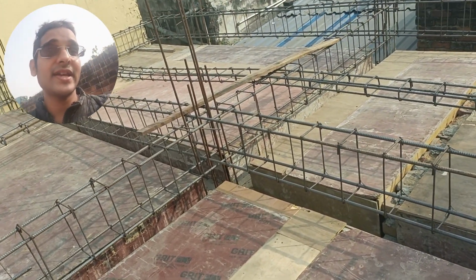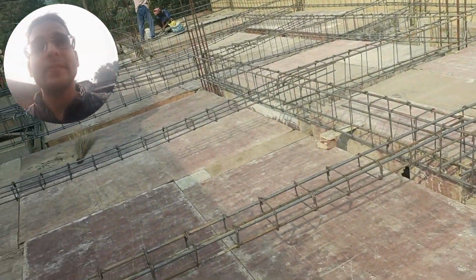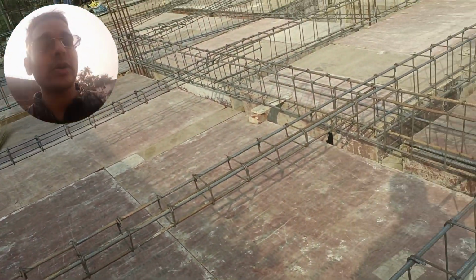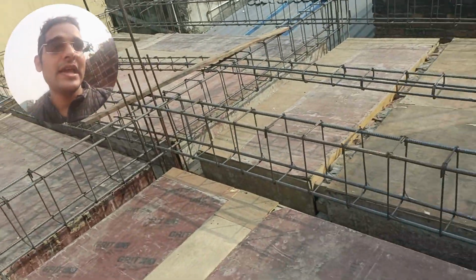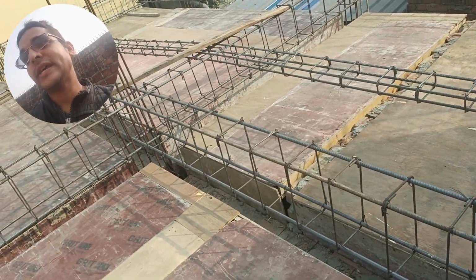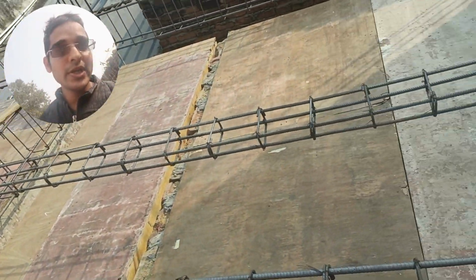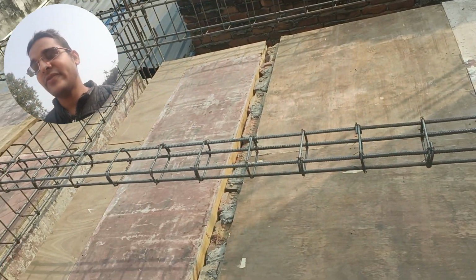Right now I'm here at my site where the construction is going on. As you can see, this is a very big site, approximately 1900 square feet, and in this video I will be covering the beam placement over this site, how the beam is designed, and what size of rod is used, in order to understand it in a better way.